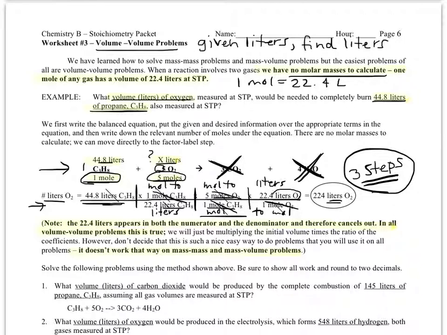That leaves us with units of liters of oxygen, which is what we're solving for. And I'm going to go through and multiply just like always. 44.8 liters times 5 times 22.4, then divided by 22.4. That should give me a number that I can round to 224 liters of oxygen.